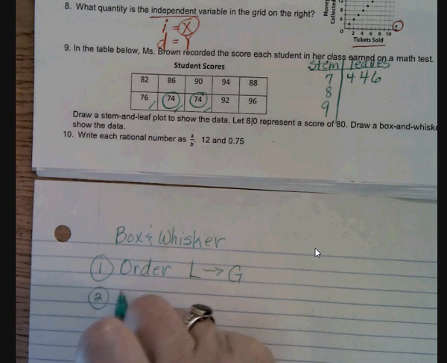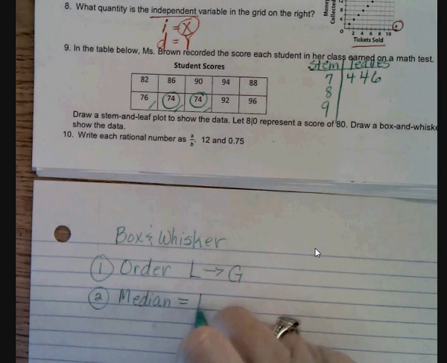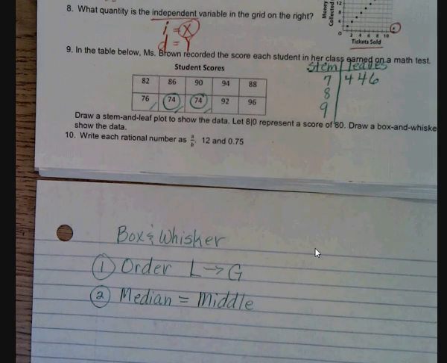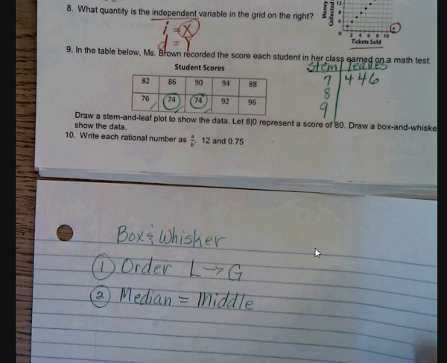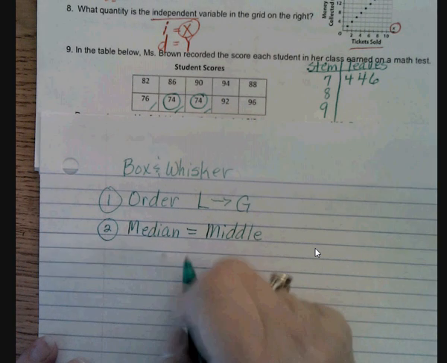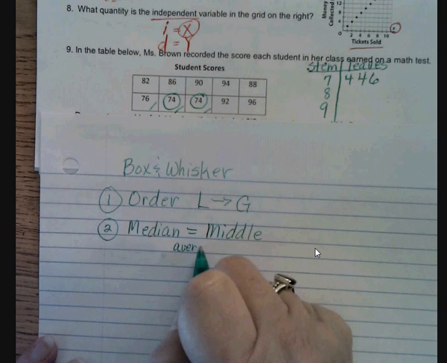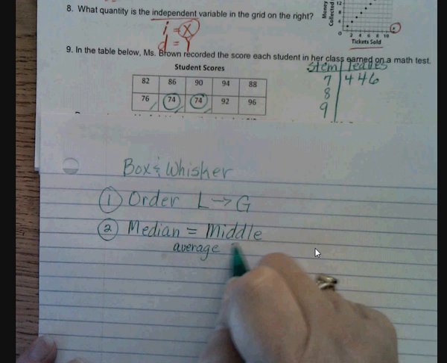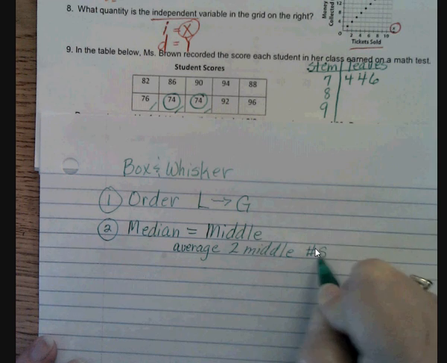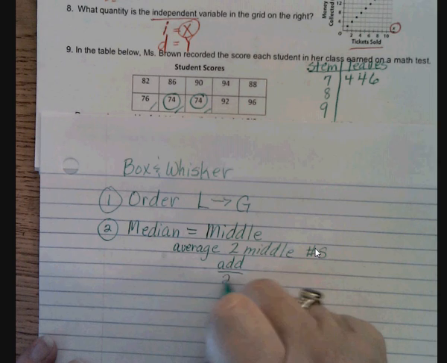Then find the median. What is median? That's the middle. If there's an even number, there's 10 numbers, therefore we will not have an exact middle. So remember to take the average of the two middle numbers. Okay, so add them and divide by 2.